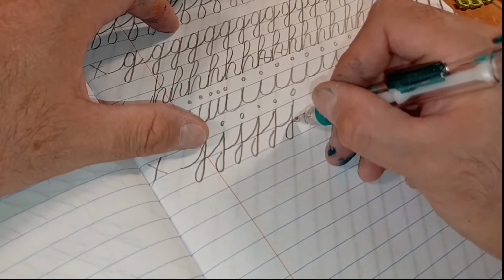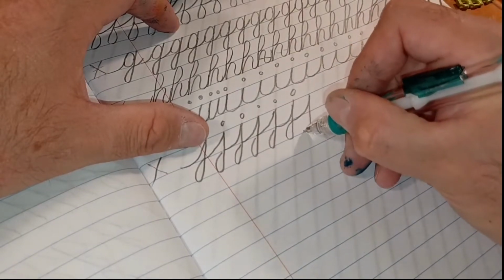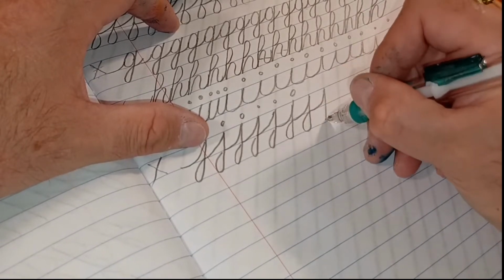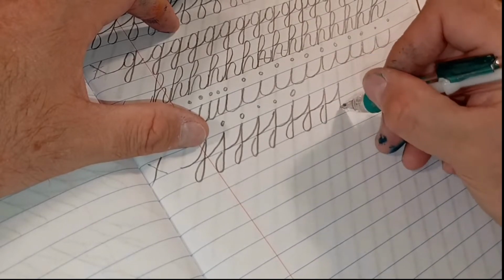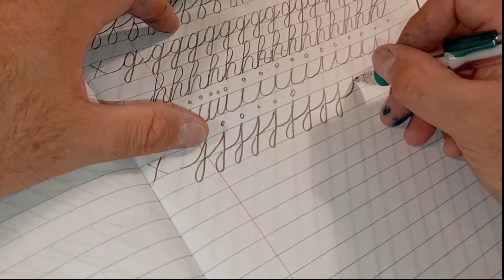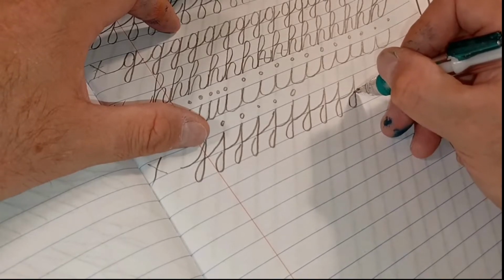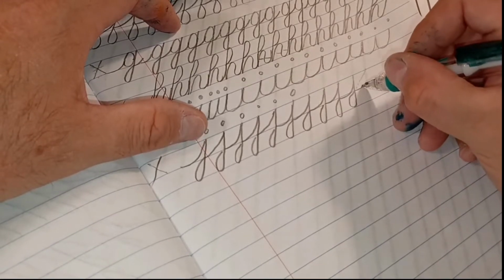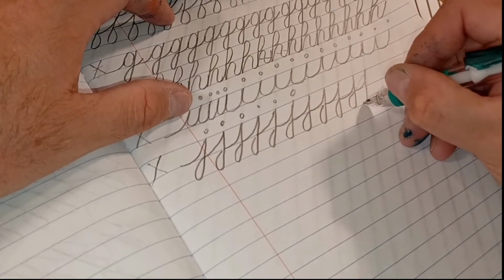Descending stem loop, upstroke. Descending stem loop, upstroke. Descending stem loop, upstroke. When you're coming down, you want to start right about there, start curving in, and then when you come up, you want to angle like you're going this way when you're actually making a low curve in as your upstroke.